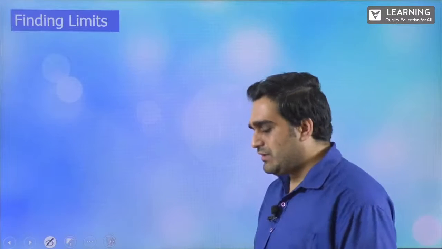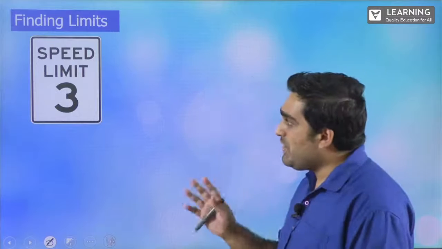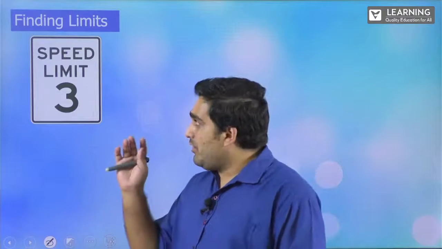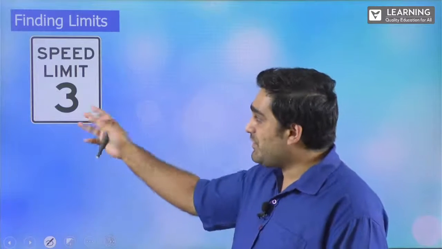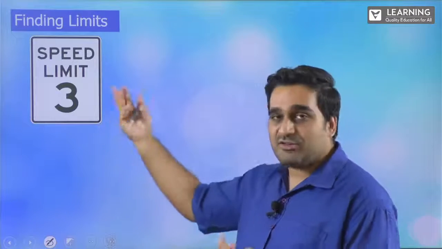You must have seen the street signboards where they mention speed limit equals 3. So what happens if you go beyond the speed limit 3? Here it has not been specified whether the unit is meters per second, kilometers per hour, or miles per hour.